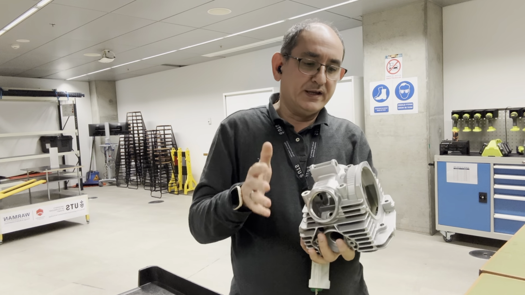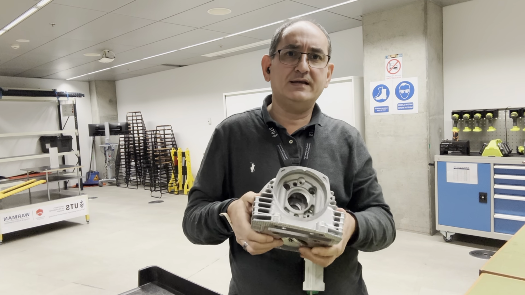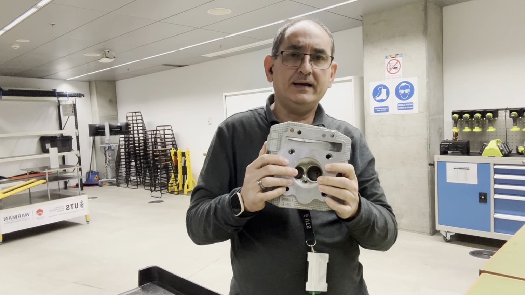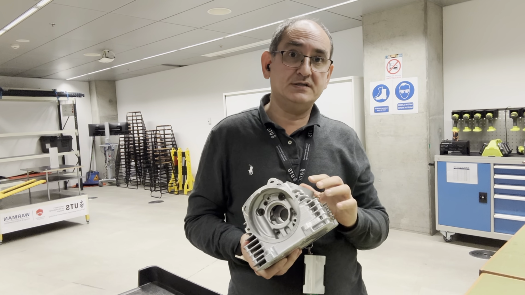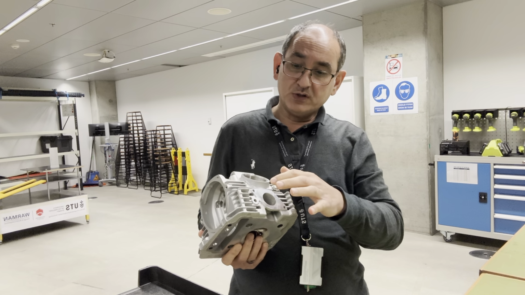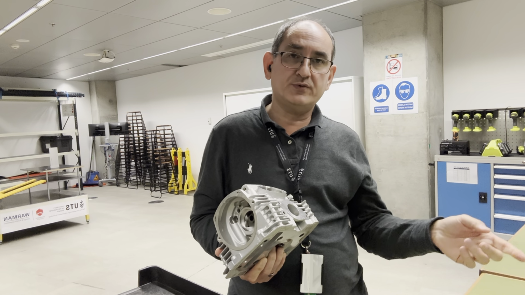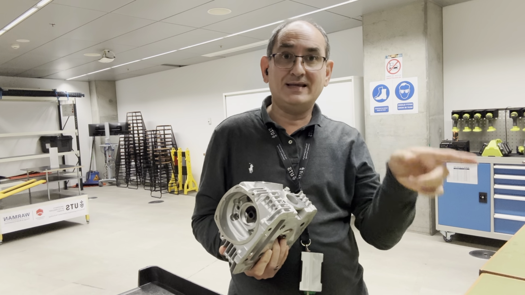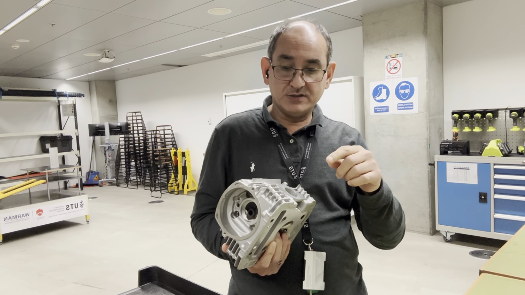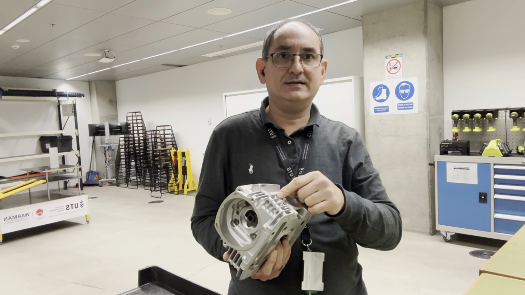The other operation we can have here, usually this part doesn't look like a part that can be rotated around the center as a symmetrical one. So no turning operation is going to be used here. But because we have holes with threads, that means we use another machining operation which is called drilling, followed by the other operation which is called tapping. The drilling is the operation that makes the hole. The tapping is the process to make the thread.